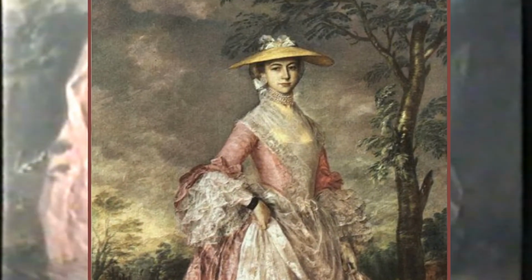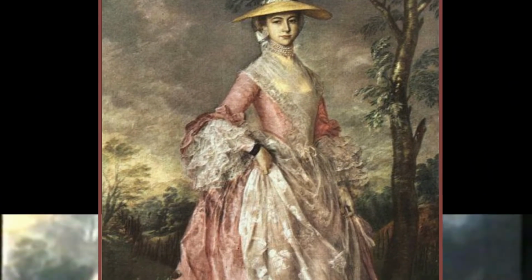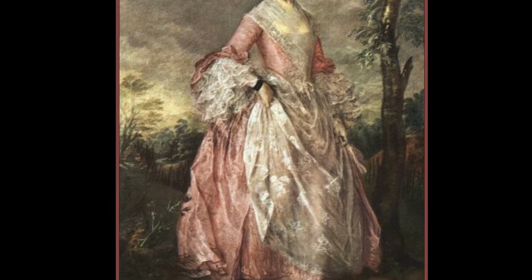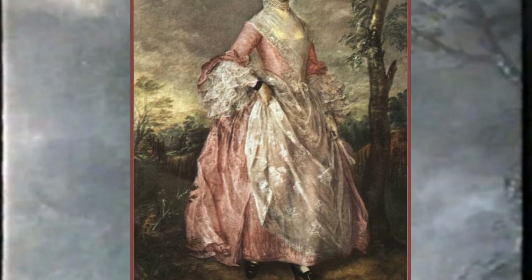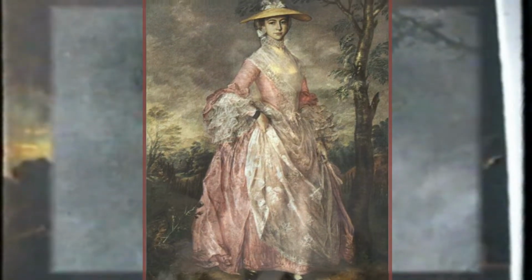The Countess Mary Howe, which is said to be the best portrait of the century in all over Europe. The Honourable Mrs. Graham, a much stiffer, more dignified, somewhat Baroque portrait.